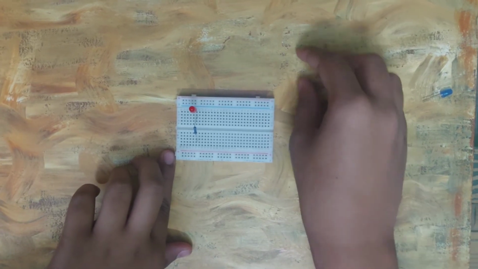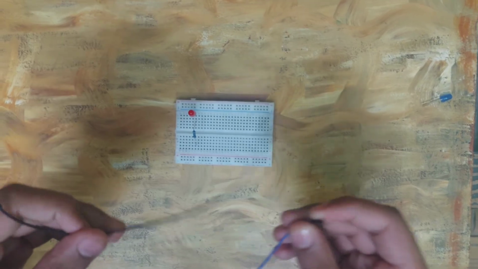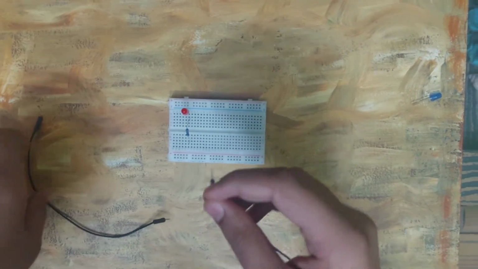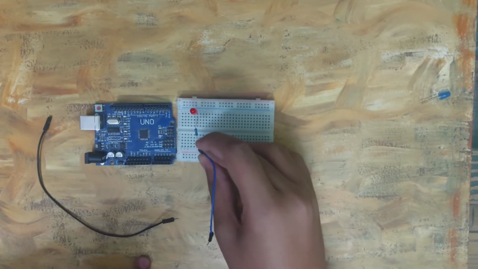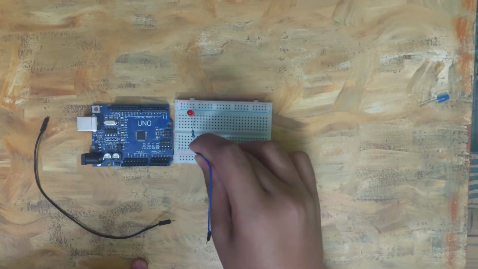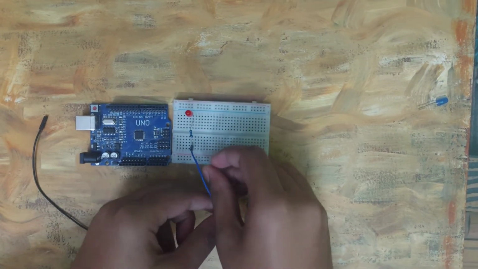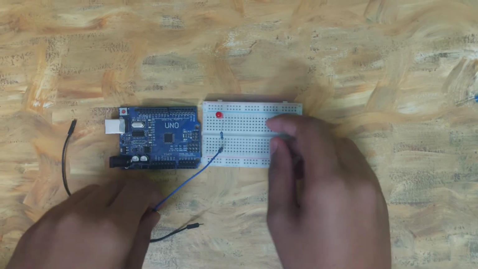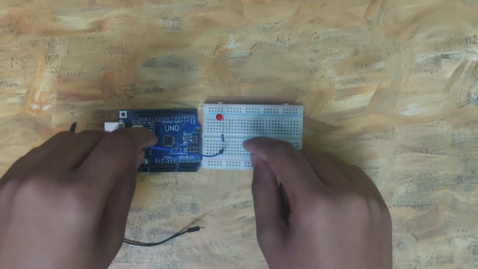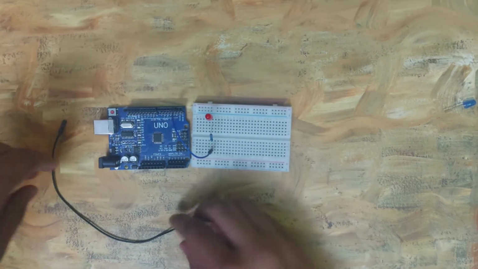Now you have to take two jumper cables and the Arduino Uno board. Take the other end of the resistor and connect it to a digital pin of the Arduino. I have used digital pin number 2, so I am connecting it to digital pin 2 of the Arduino.